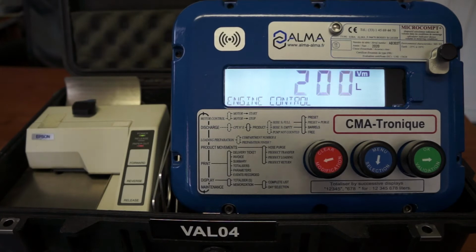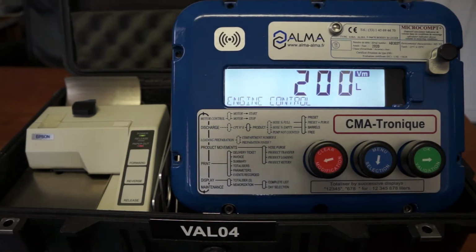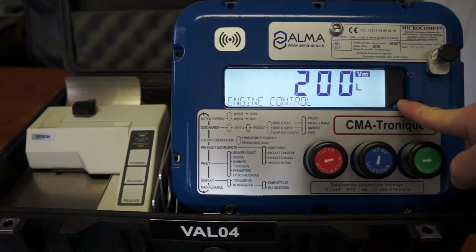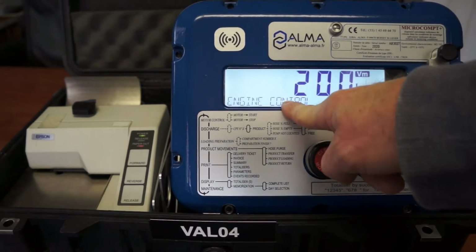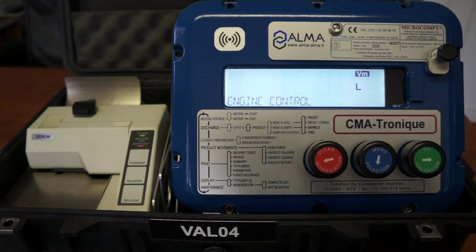How to use the ALMA Microcompt, using its three buttons to navigate, select and validate a choice to perform an operation. The Microcompt has an LCD display which indicates a menu from the list which is on this plate. To navigate, you have three buttons.